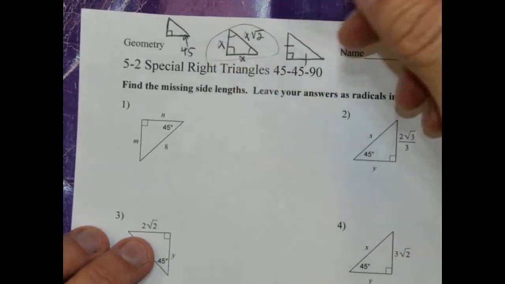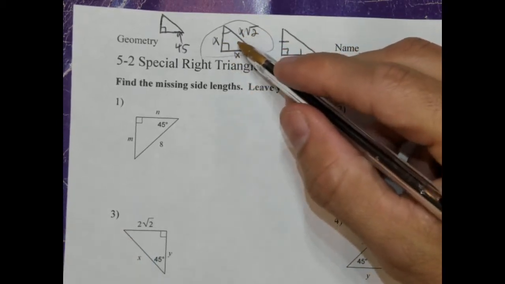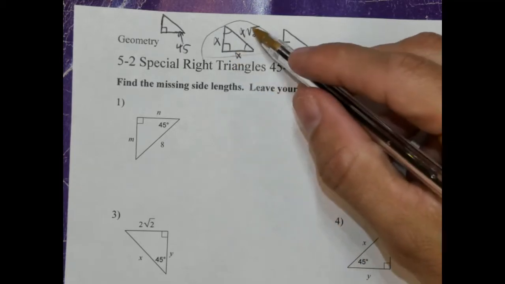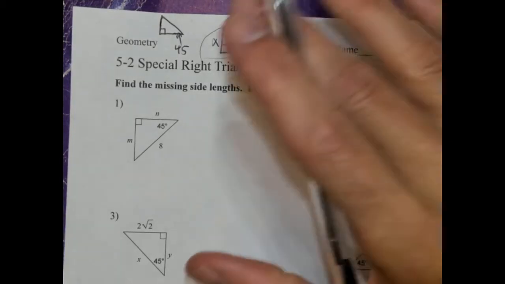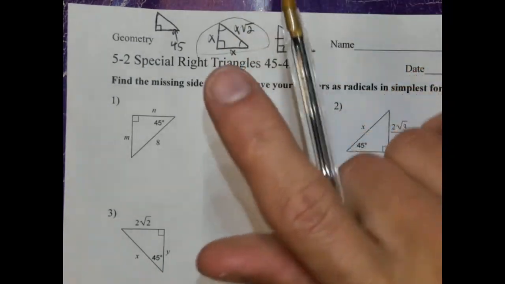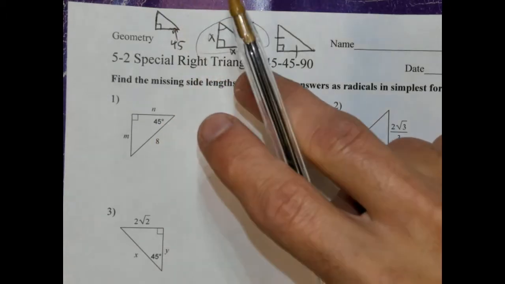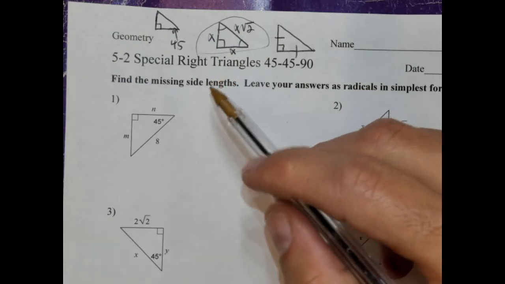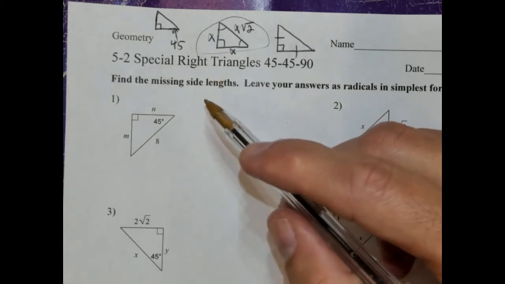Okay, so anyway, here's our formula. The length of the leg, or the two legs, are going to be the same. And then the hypotenuse, which is the side opposite the 90 degree angle, will be the length of the leg times radical 2. So knowing all of that, you can solve for missing sides of a 45, 45, 90 degree triangle, having been given only one side. Normally, you need two sides to find the missing side of a right triangle through the use of the Pythagorean theorem. But with a 45, 45, 90, you can find two missing sides being given only one.